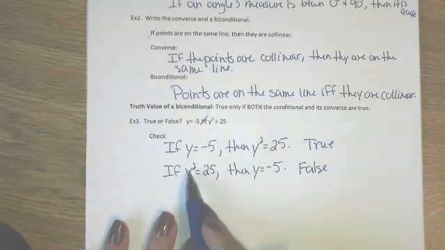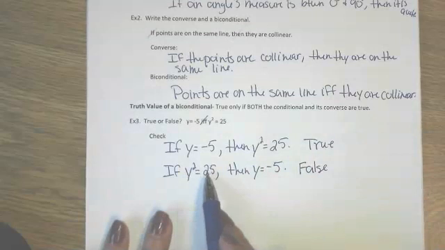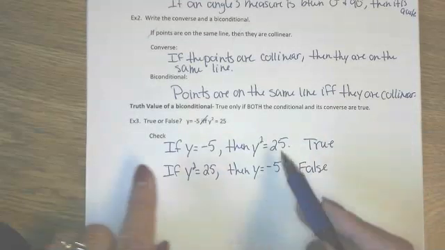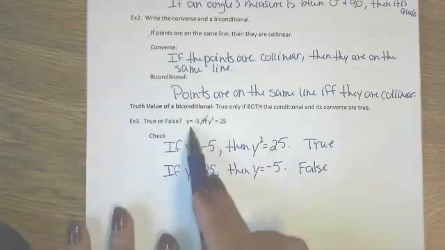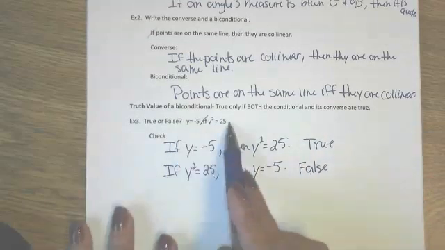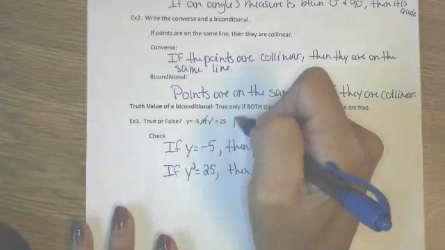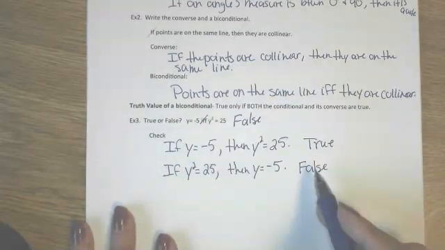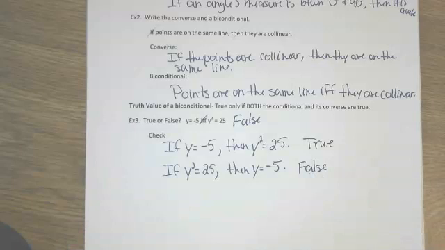Because you want the first part to be true. So if your y is 5, is 5 squared equal to 25? Yep. But then over here, was your value equal to -5? No. So because the converse is false, is this biconditional true or false? False. The only time it's true is if both of them are true.